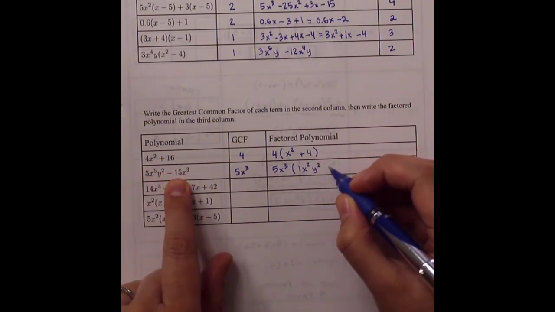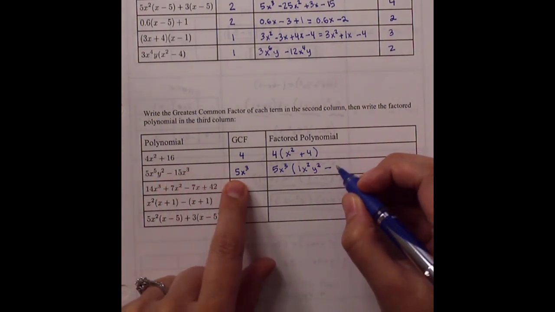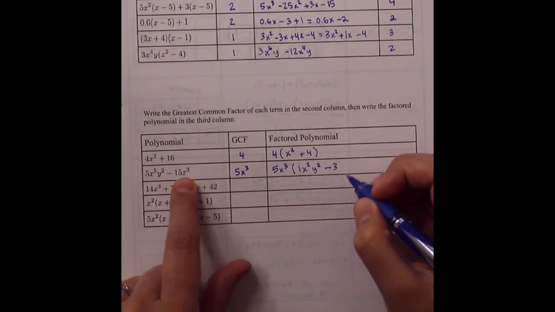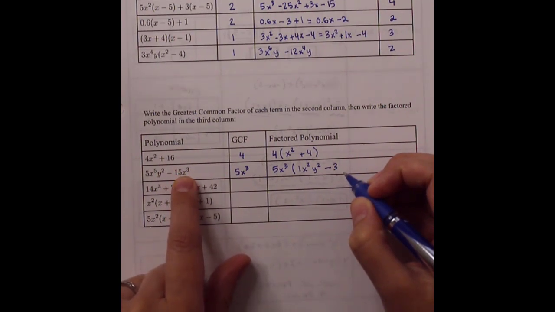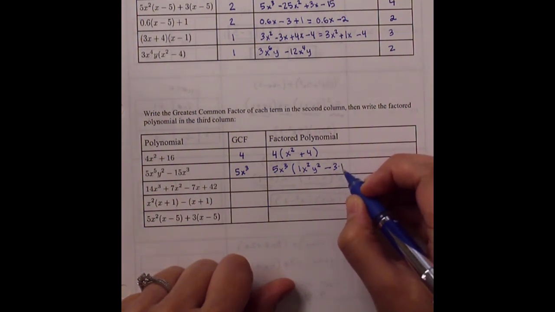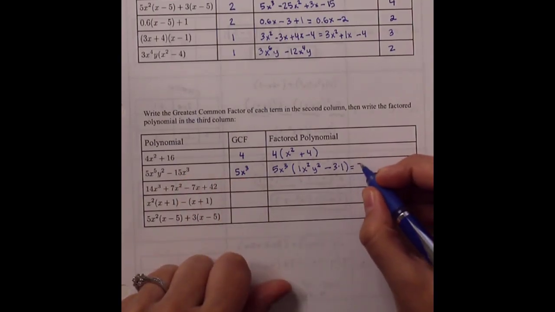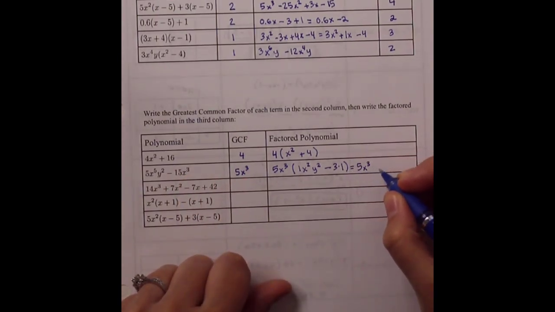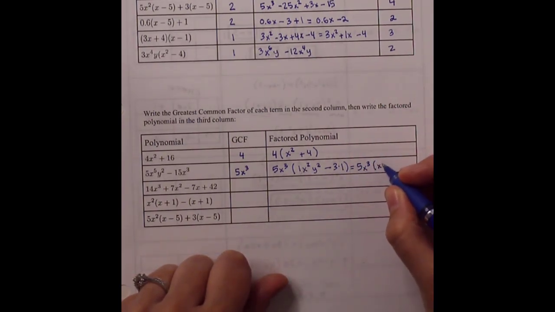And then the second term, it has a minus sign. So think of it as dividing. If I were to divide negative 15 by 5, I get negative 3 here. And then I'm dividing x to the 3rd by x to the 3rd, or I'm taking out the x to the 3rd, all of it. And so there's really a 1 left because we took all of those x's. Just to make this look slightly better, we tend to leave the 1 as a coefficient off. So 5x cubed times x squared y squared minus 3.